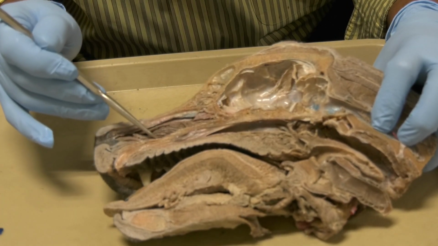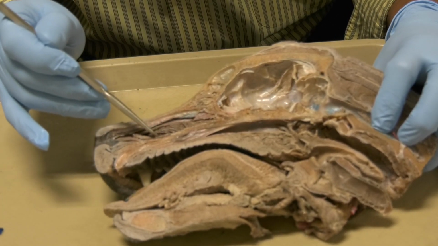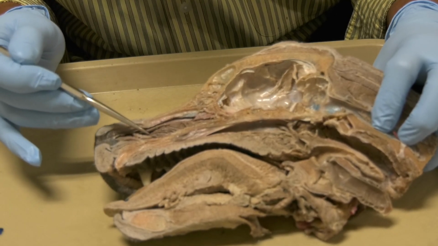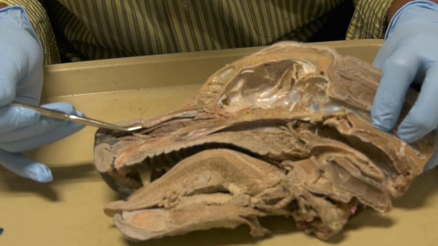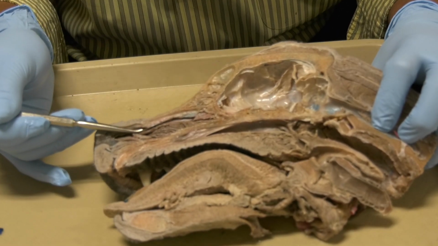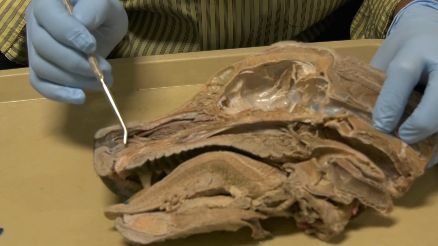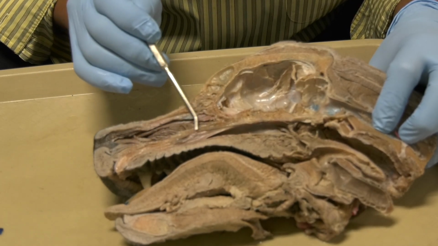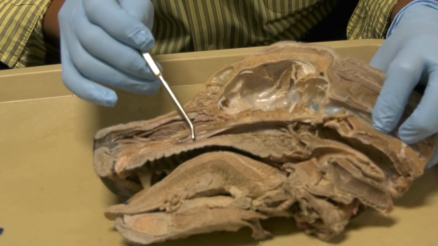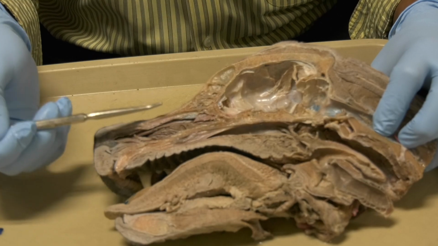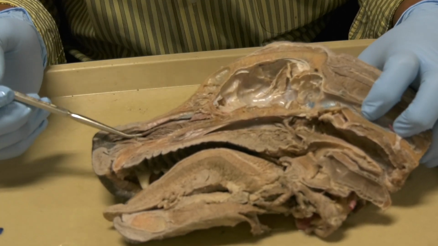Okay, down here, this is the ventral nasal meatus. This is the middle meatus between the dorsal and the ventral conchae, and dorsally here, this is the dorsal nasal meatus. And this whole space between the conchae and the septum, that is the common meatus for all the meatuses, for the ventral and the middle and the dorsal one.